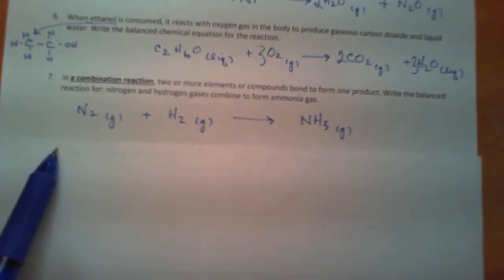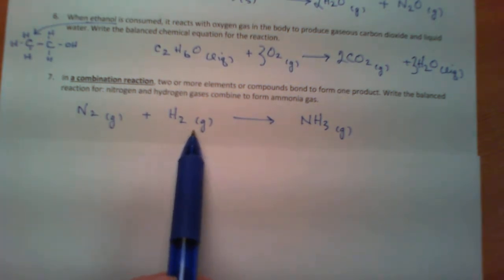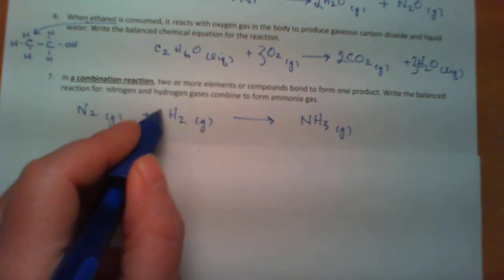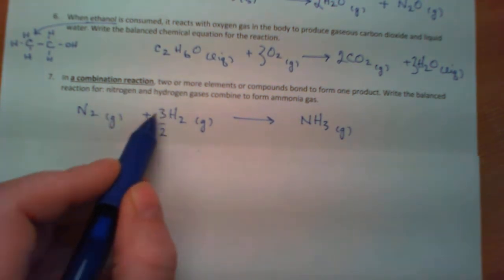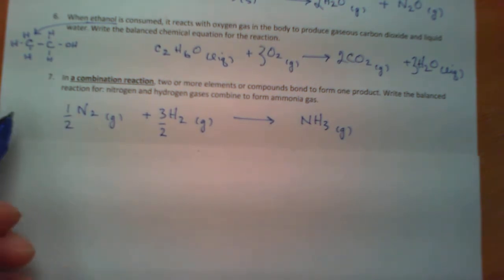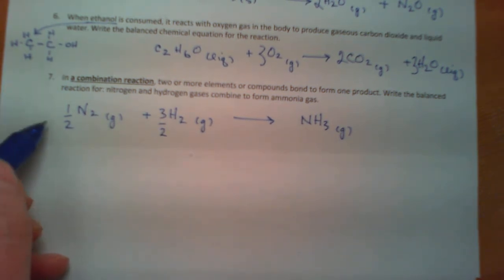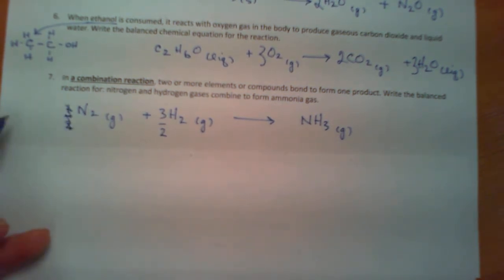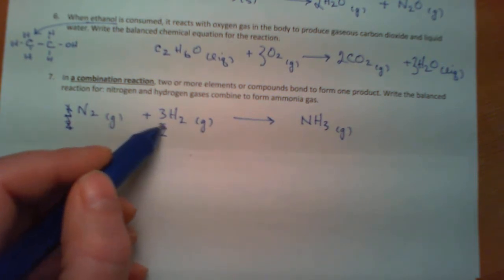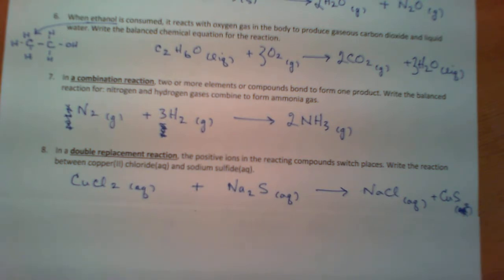Is it balanced? No. I need 3. That would give me 3, and I need 1. And I can't have fractions. So now I'm going to multiply through by 2. That'll make that 1. That will make that 3. And that will give that as a 2. So it's 1, 3, 2. That works.